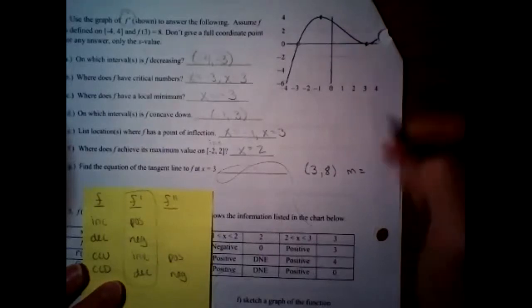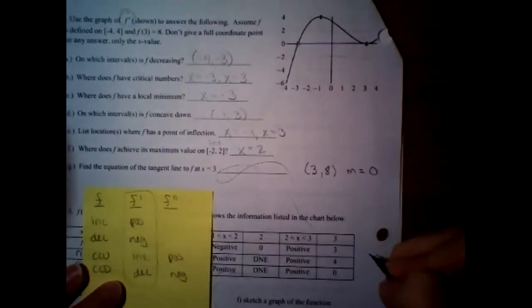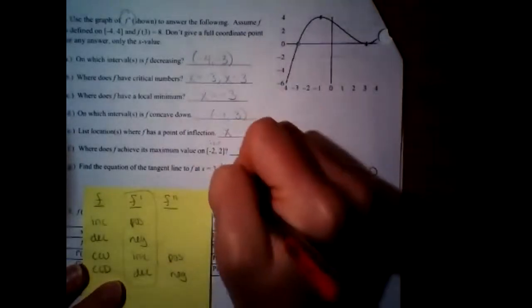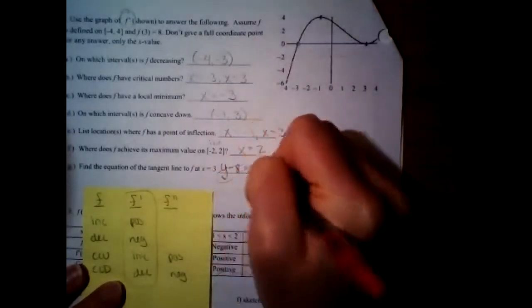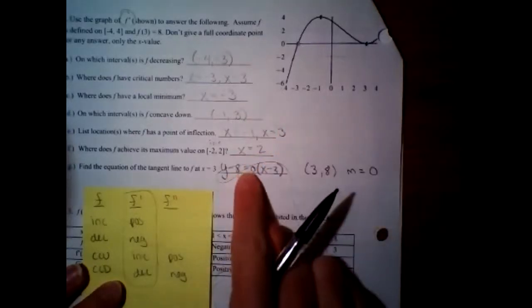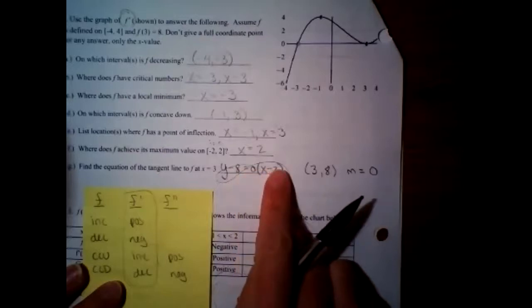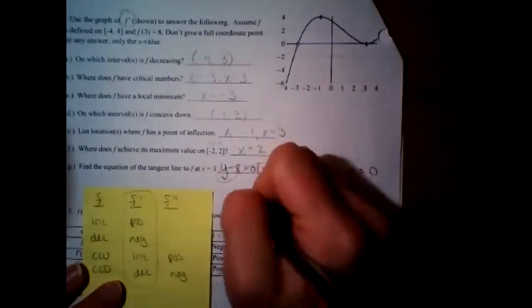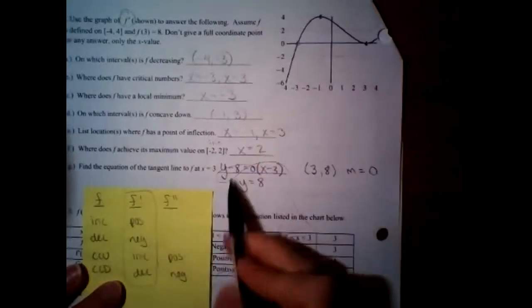That point on the graph is 0. So our slope is 0. So this will be y minus 8 equals 0 times x minus 3. And I realize that all of this would be gone because it's just 0. Like this would all be gone. And you could just add over the 8 and get y equals 8. I just always like to write it in that format because that's just what we're used to doing.